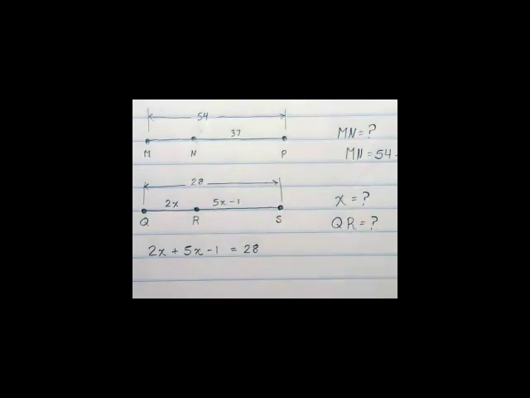Now we've got a little bit of algebra to do to solve this and then use that to help us. If we combine some like terms together here, 2x plus 5x is 7x. And then if I add the 1 to the other side, 7x equals 29.